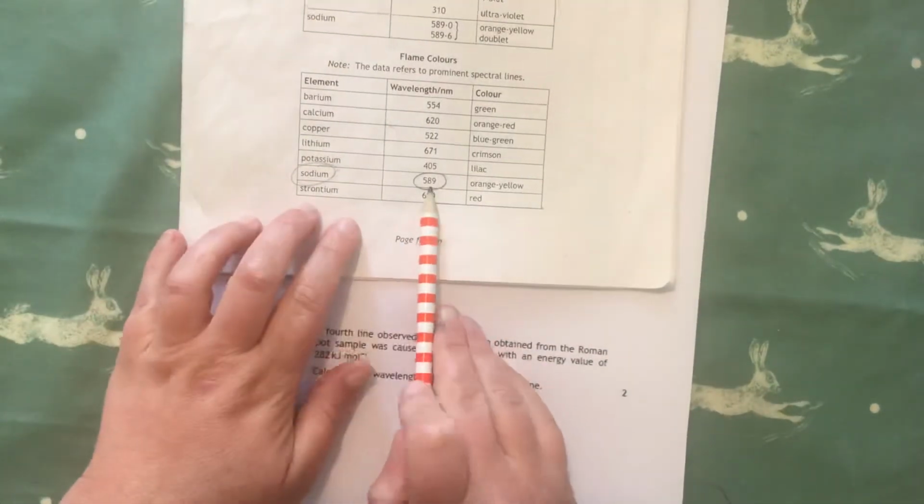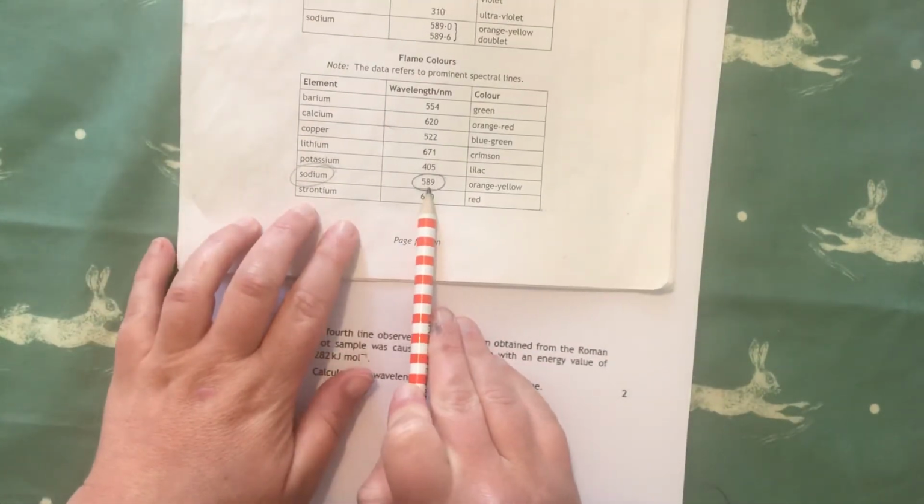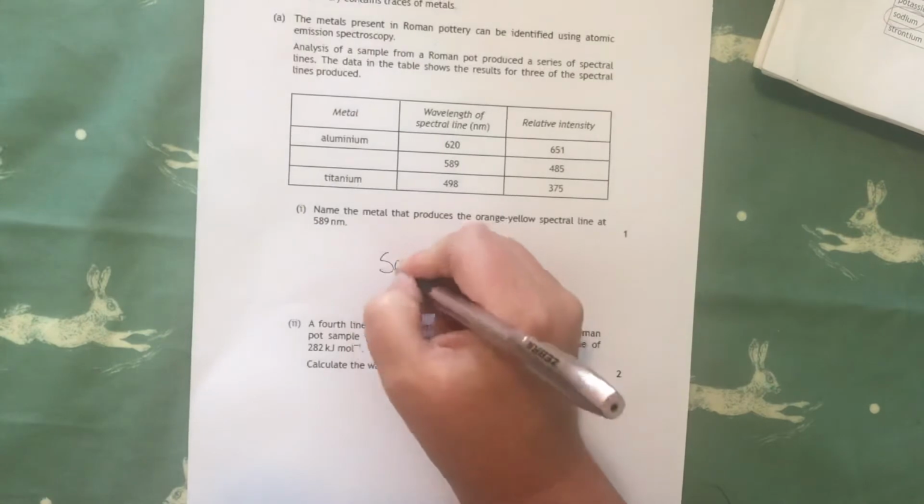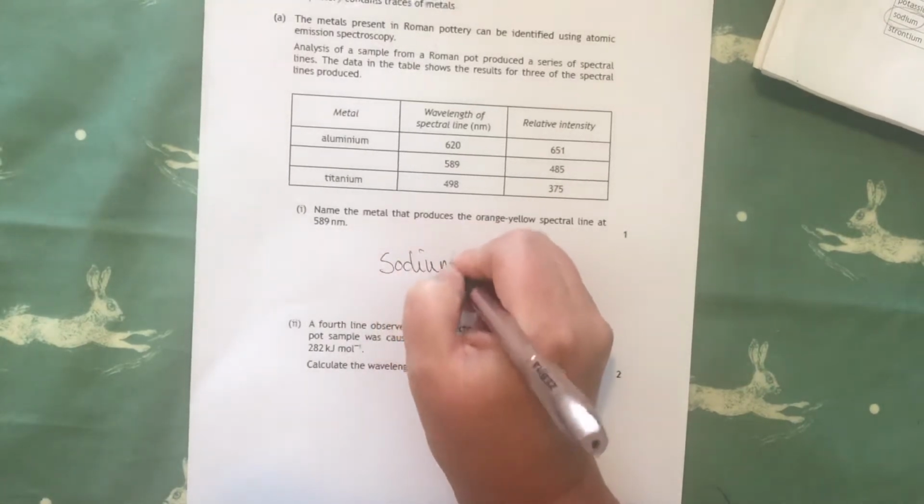For this, you need to go to page 15 of your data booklet. You're looking for the wavelength that matches 589, and there it is down the bottom. Sodium with a wavelength of 589, producing an orange-yellow flame. So your answer is sodium.